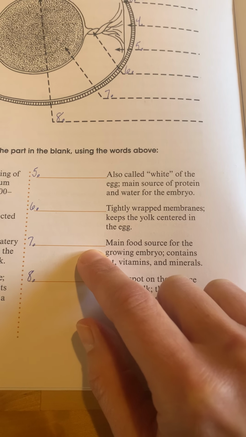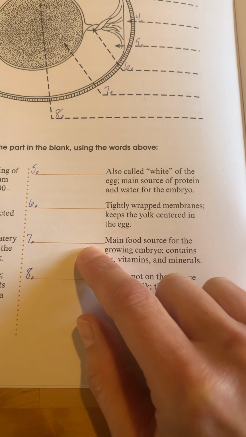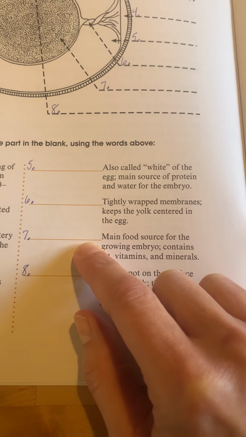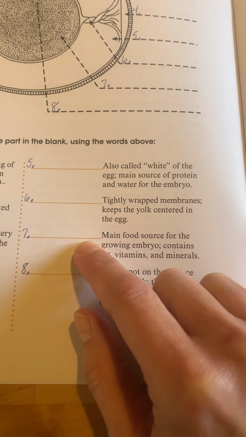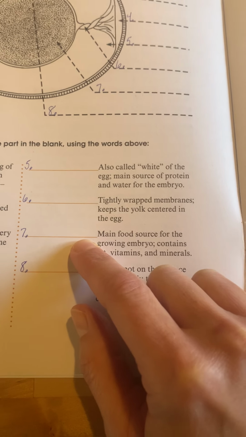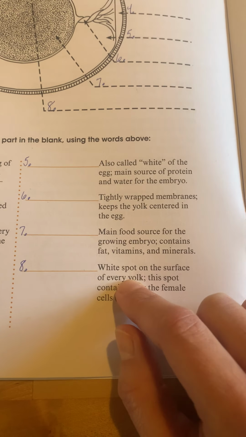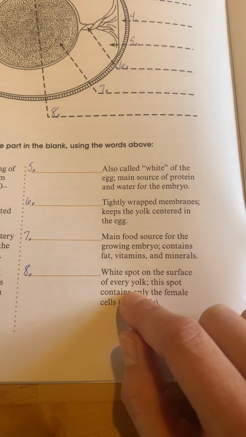This is your yolk. And if you've ever compared a farm egg to a store-bought grocery egg, you will notice that a farm egg's yolk is much more orange and rich in color versus the store-bought eggs are often lighter yellow in color. And then finally, white spot on the surface of every yolk.